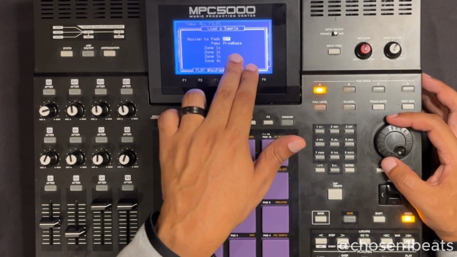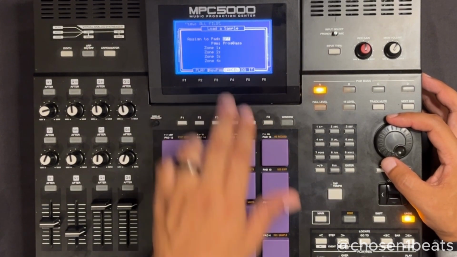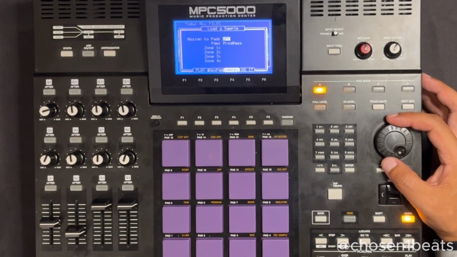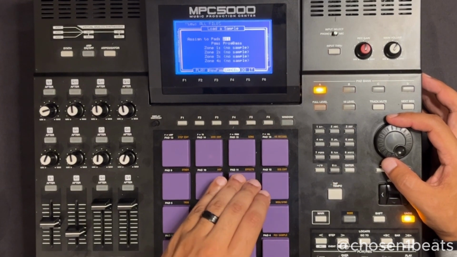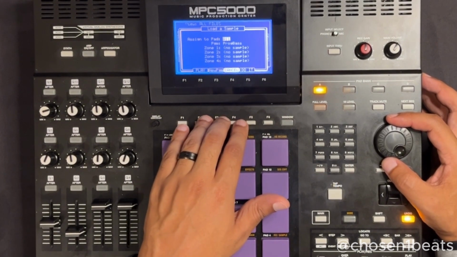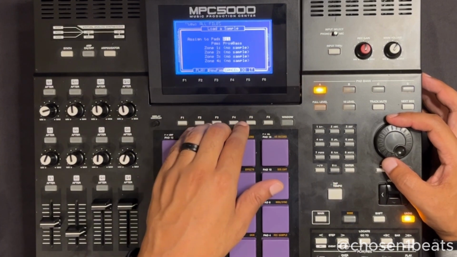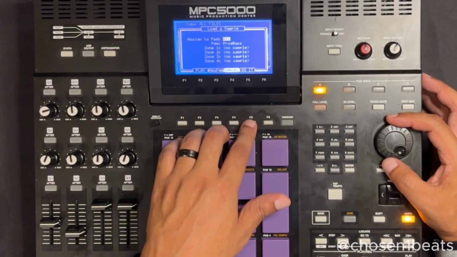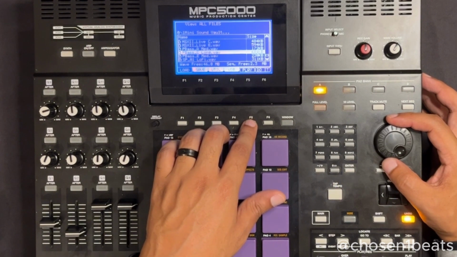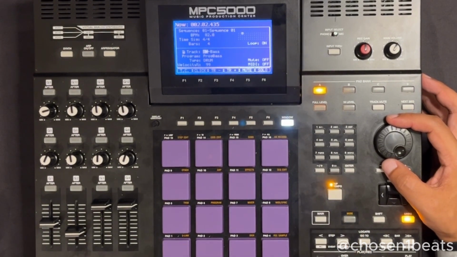So since we already made the bass program, it's already named for us, and I'm gonna put my bass on pad 11, and I'm gonna show you why in a second. And we could have made a new program too before we even did it, but just to show you there's more than one way to do things here. All right, so back to main.